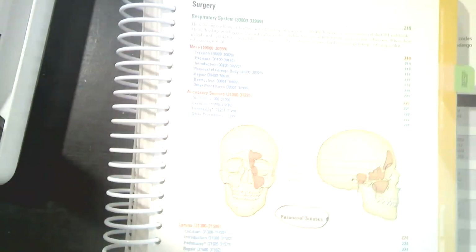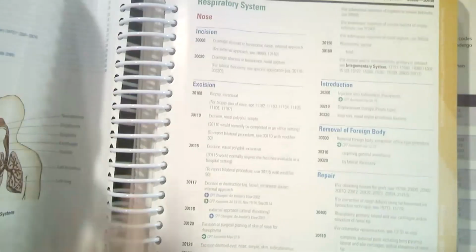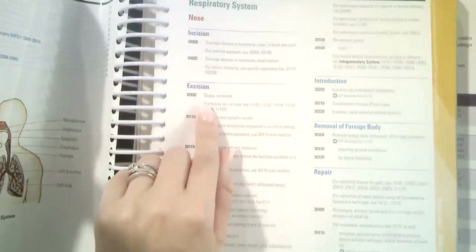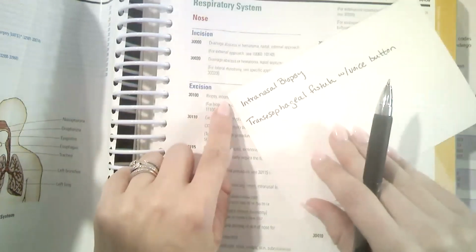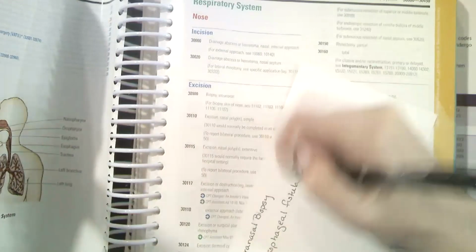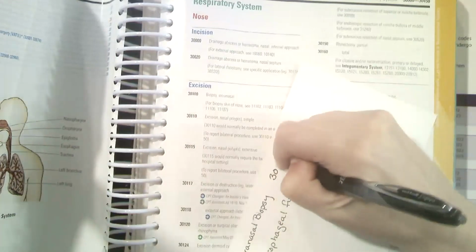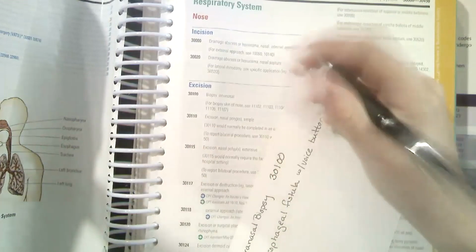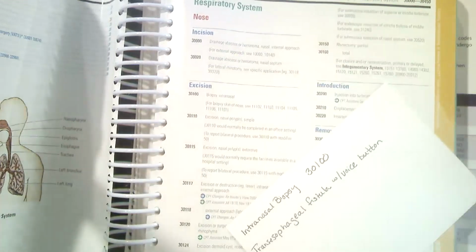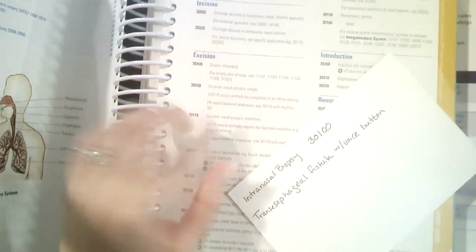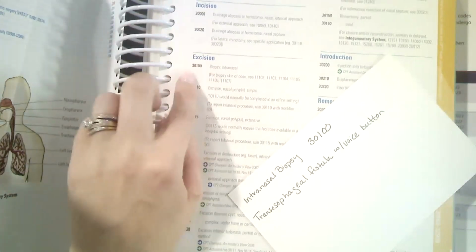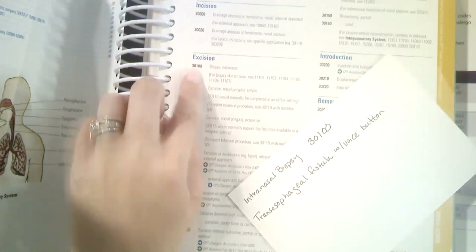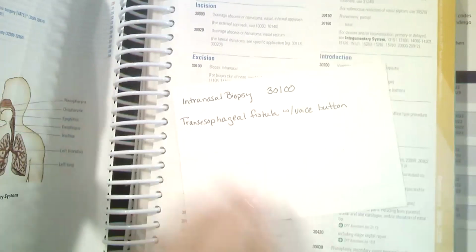These are on 219. So we go to excision section, and look, our very first code is biopsy intranasal, which is the same thing as intranasal biopsy, okay? All right, if we had the removal of polyps or something else like that, we could come down here and look, we do have polyps and everything else that we might be removing from a nose, but we are just taking a biopsy. So just that very first code is going to be appropriate. So 30100.